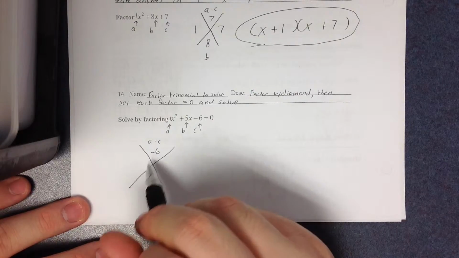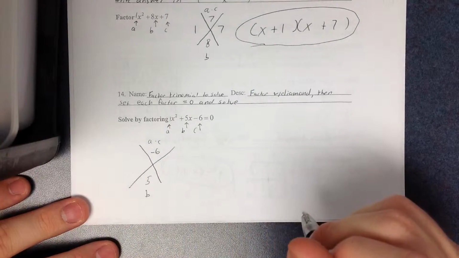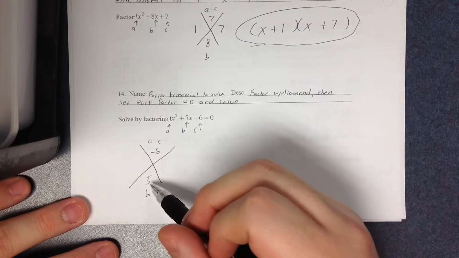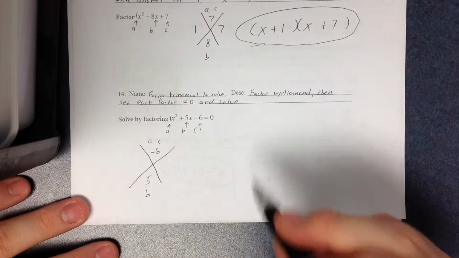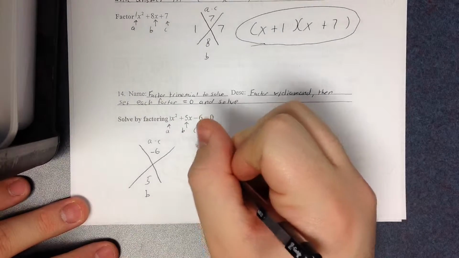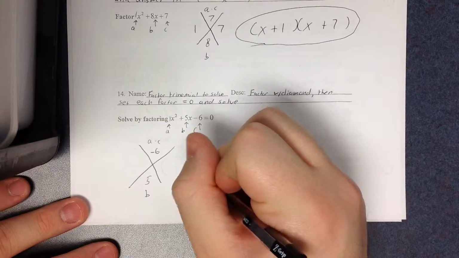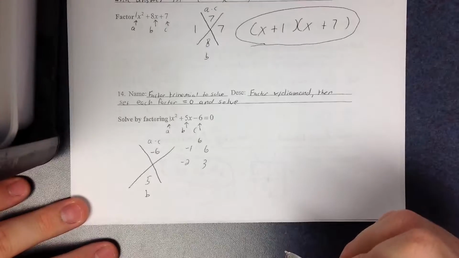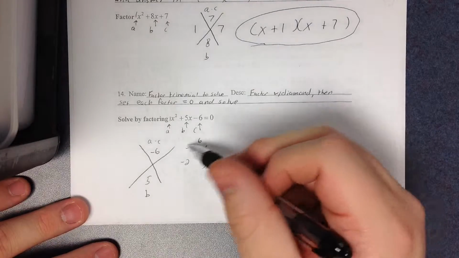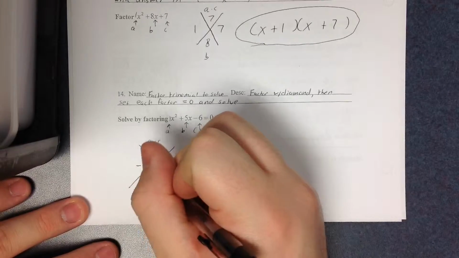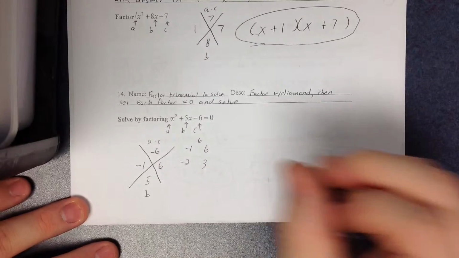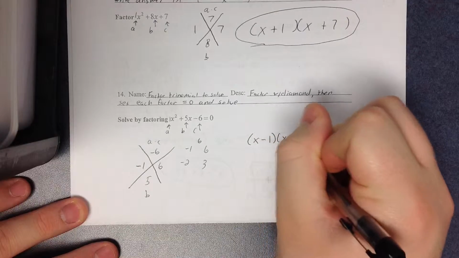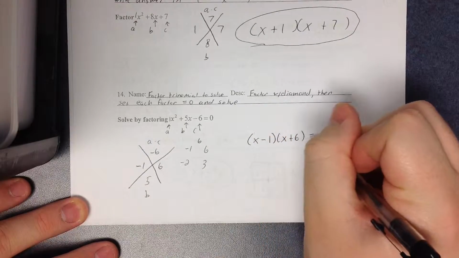So I've got a negative number on top, so that tells me 1 has to be a negative and 1 has to be a positive. And I also have a positive on the bottom, so the bigger number has to be positive. So on 6, I only got 2 possibilities. It can either be 1 and 6 or 2 and 3. But I know the bigger number has to be positive. So which one of these adds up to 5? Well, that's negative 1 and 6. So I can write it as x minus 1 times x plus 6 equals 0.